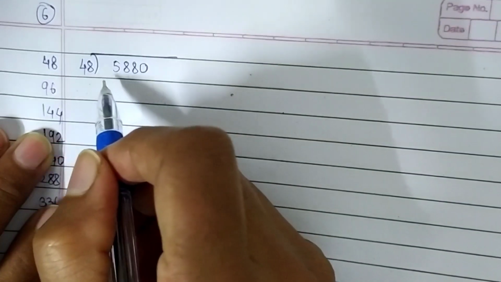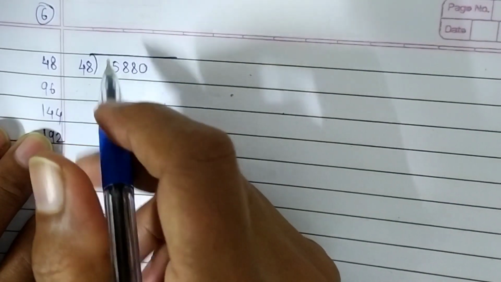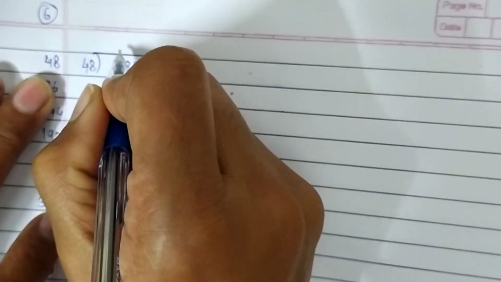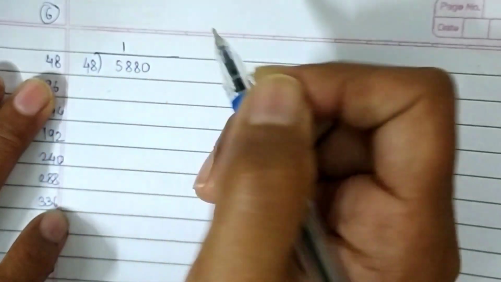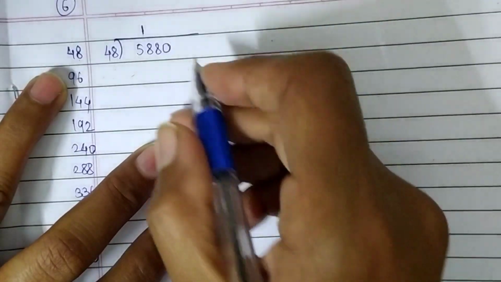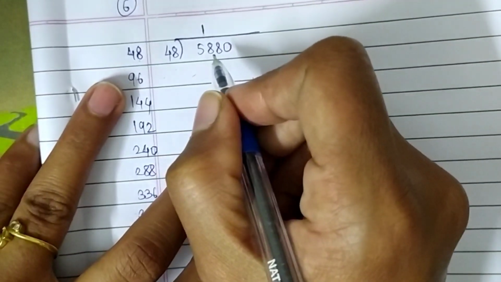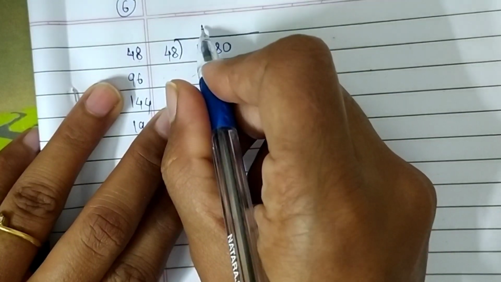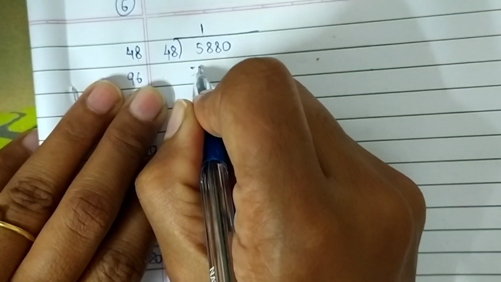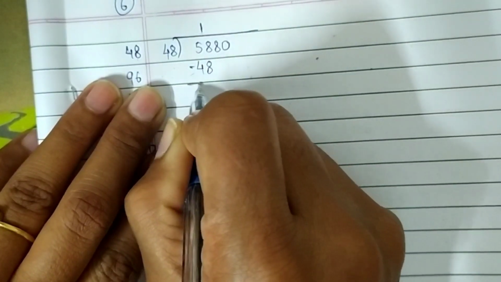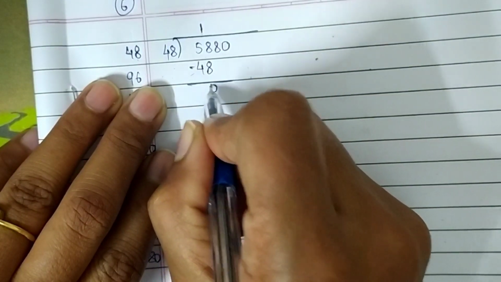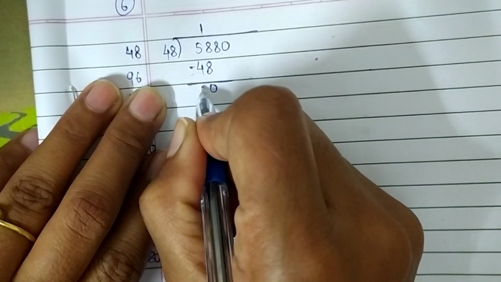No. So we have to take the nearest smaller number to 58, that is 48, and it is on the first place of our table. So just write here 1 on the quotient side, and we are going to subtract 48 from 58. Here the number we get is 8 minus 8, 0, 5 minus 4, it's 1.